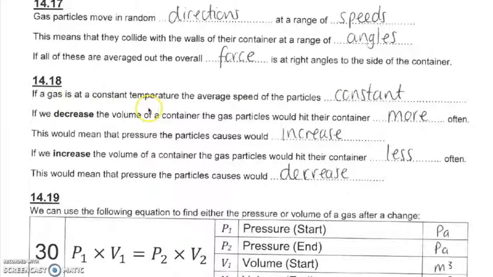Now, if a gas is at a constant temperature, the average speed of the particles will also be constant. If we decrease the volume of the container, the gas particles would hit the container more often. Why is that? Because we're reducing the amount of wall space that those particles can hit. So if we've got the same amount of particles, the collisions have less wall space to hit, which means we're going to have more collisions. So that means we're going to have a higher pressure. If we increase the volume of the container, the gas particles would hit the container less often.